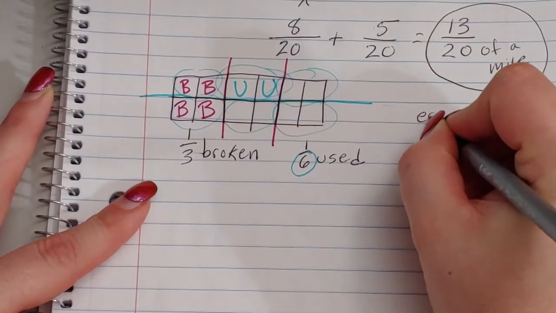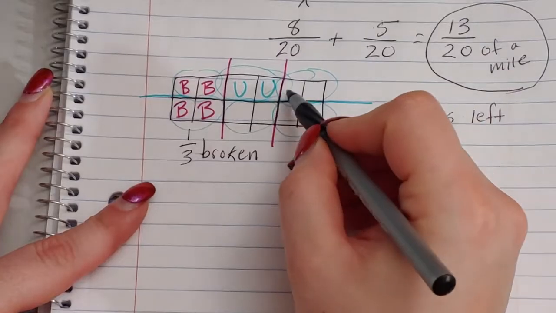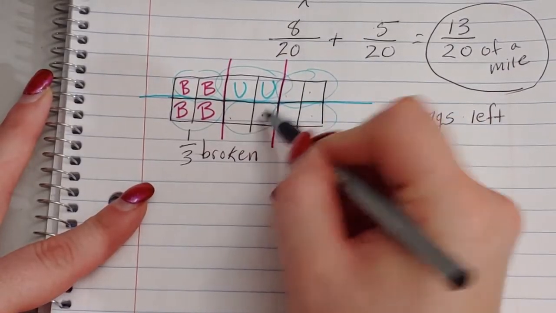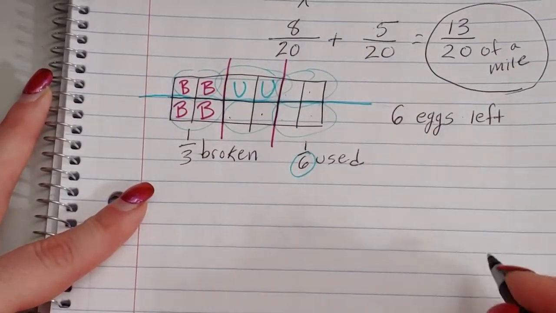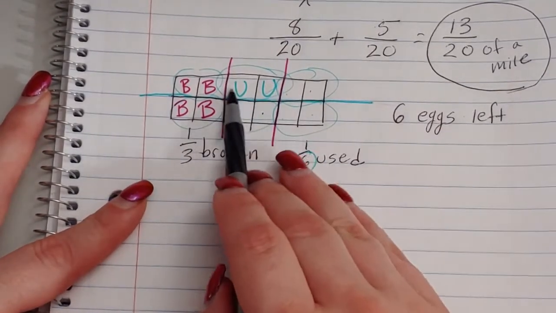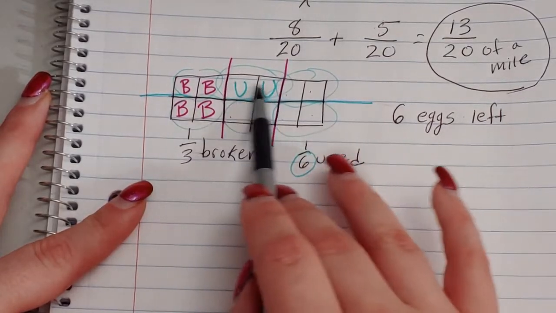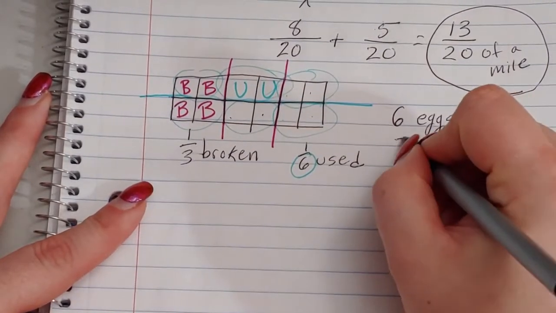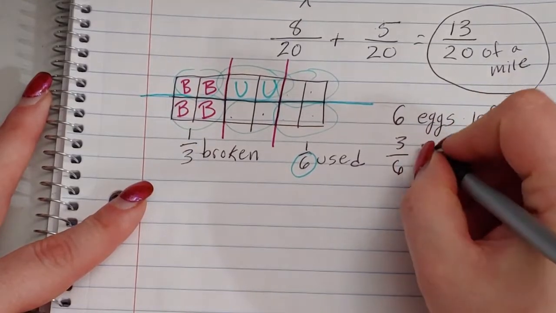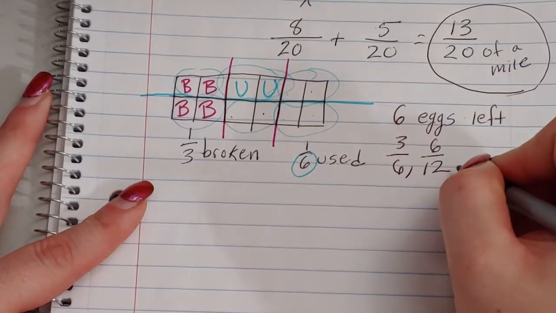All right, eggs left. 1, 2, 3, 4, 5, 6. 6 eggs left. And then it also wants to know what fraction was left. Well, I can see that the thirds is not going to work because this one is broken up. So I can say 3/6. I could say 6/12.